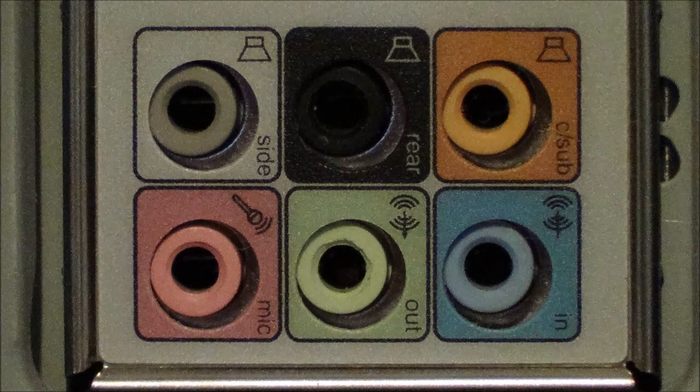Now, other connections you'll get in surround cards is you'll have the rear speaker connection. This provides your rear speakers, left and right. You have your center and subwoofer. Now, this will vary depending on the surround system you're using, whether it provides a center, a subwoofer, or both. Finally, you have the side, which is usually a gray color. This is for 7.1 audio cards that provide side speakers, left and right. And that's basically all your speaker support.